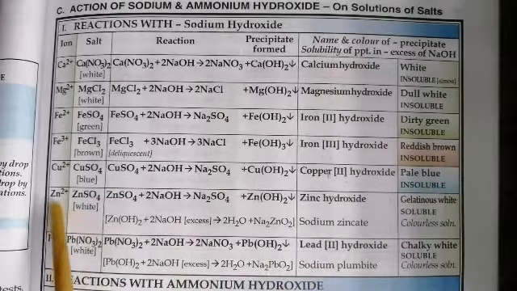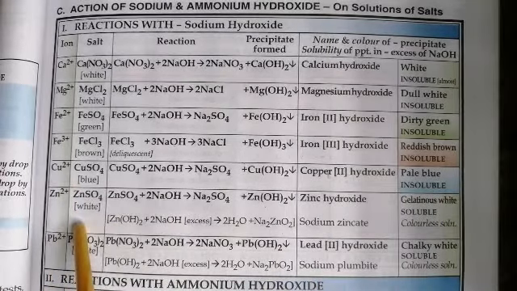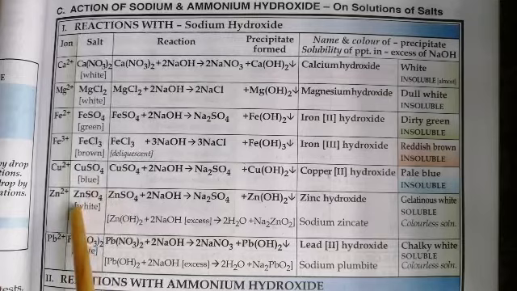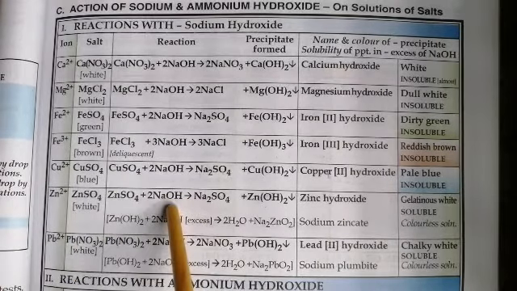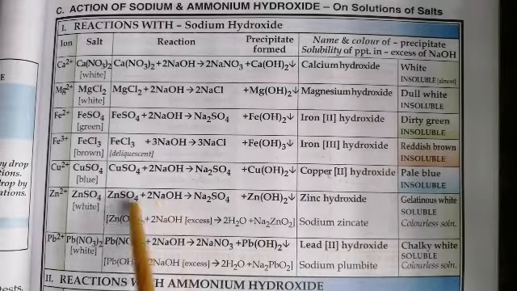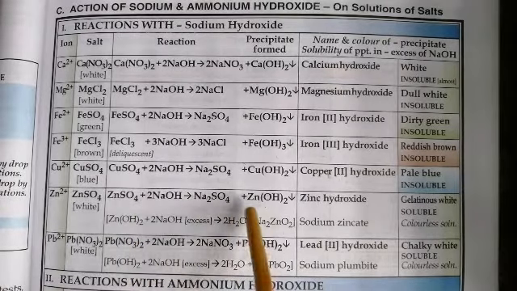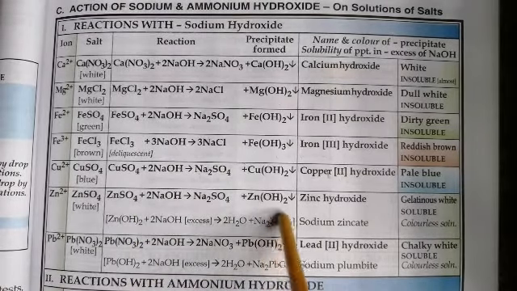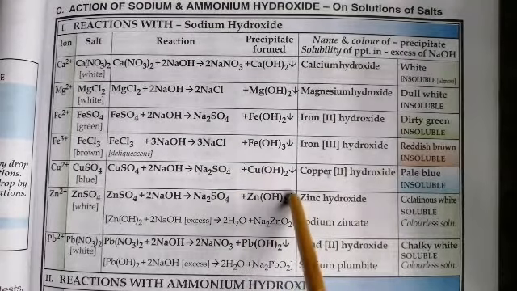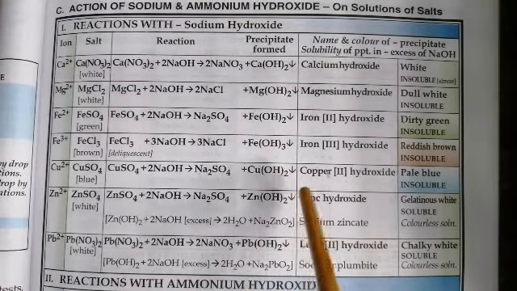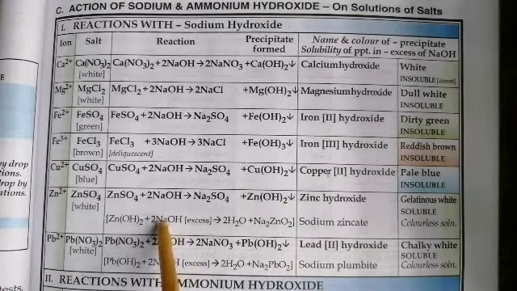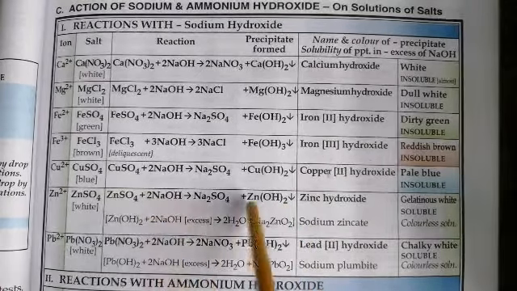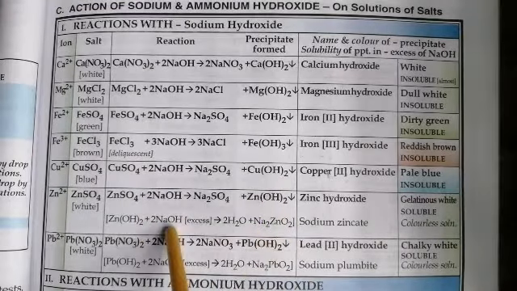Now, with reference to zinc ions, we've chosen a salt which is zinc sulfate, which is white in color. When you add sodium hydroxide solution in small quantities to zinc sulfate, you'll see zinc hydroxide forming, which is a gelatinous white precipitate. Now what happens when you add excess of sodium hydroxide to this precipitate, zinc hydroxide?